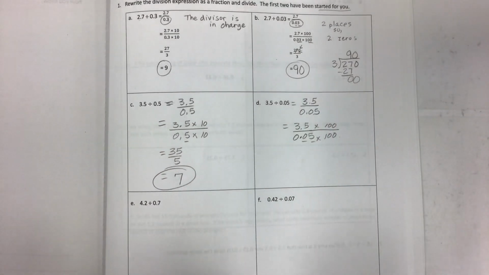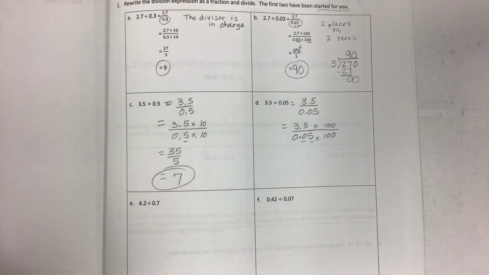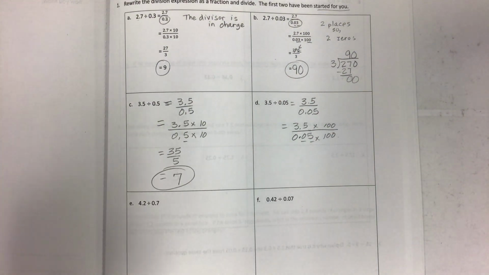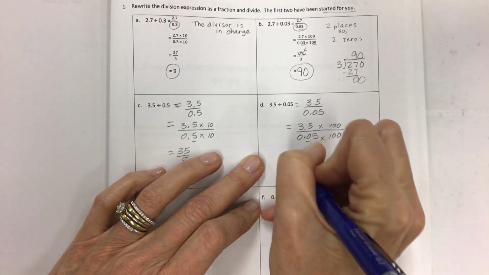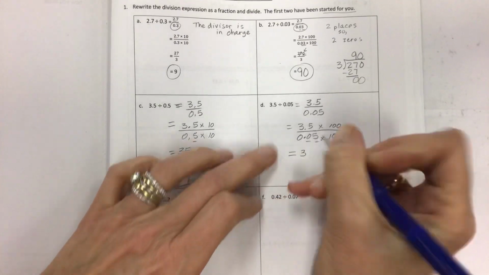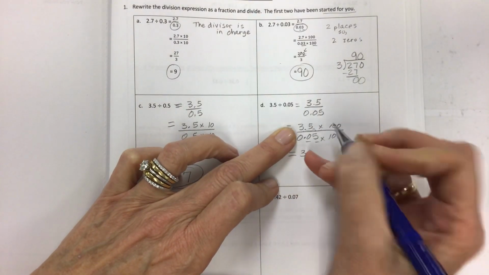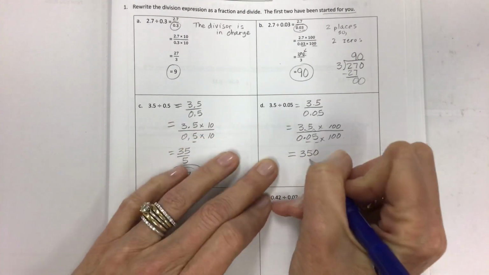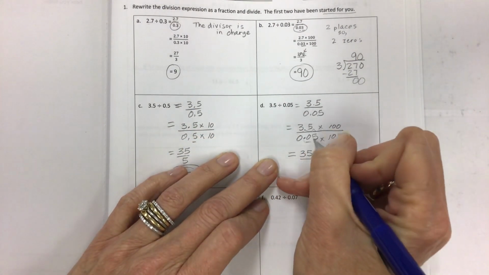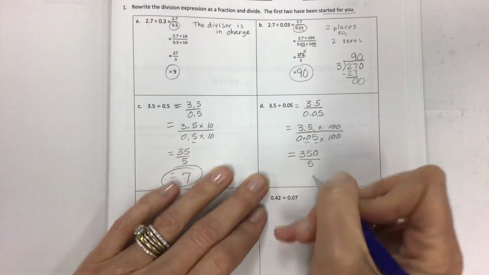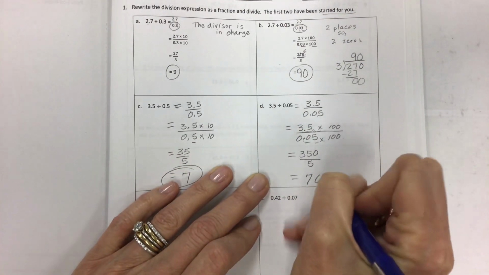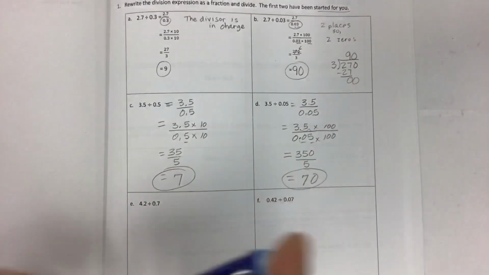You got to choose the appropriate number. Oh, geez, do I really? Okay, this is our fun for today. I'm going to run out of lead. And 3.5 times 100, so I need to go 1 and 2. So you're going to end up with 350 over 1, 2, 5. And that's where you're going to get 70 for your final answer.